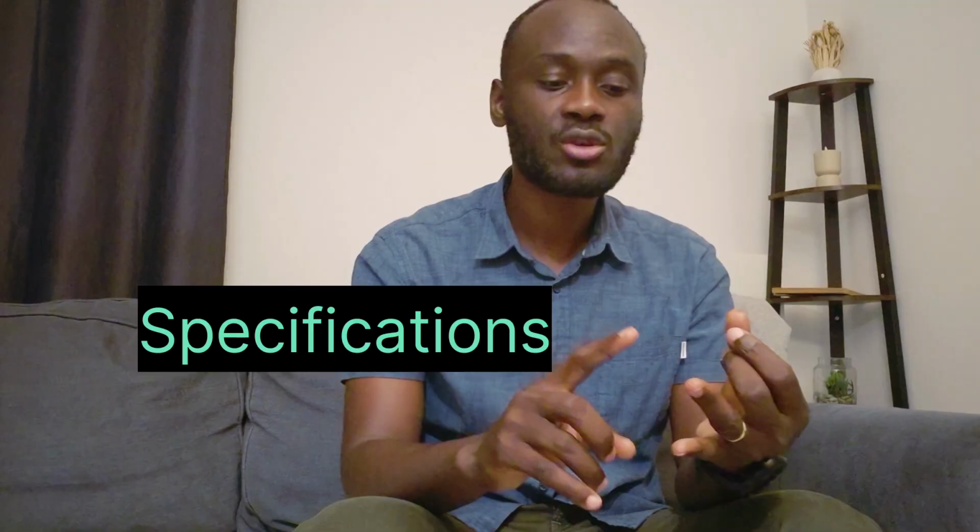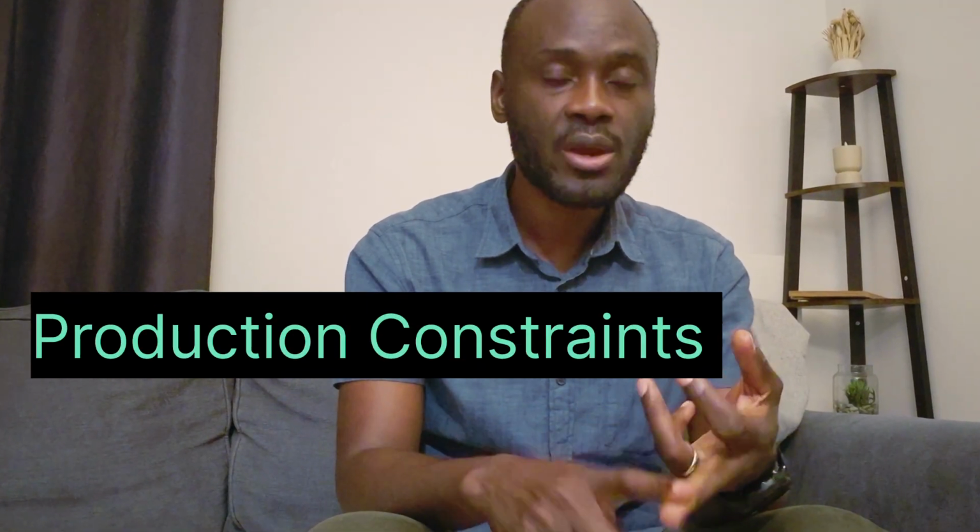We analyze requirements in terms of specifications, material, production constraints, and features. If we're buying components, we need to look at the specific features that we want the components to be built with.